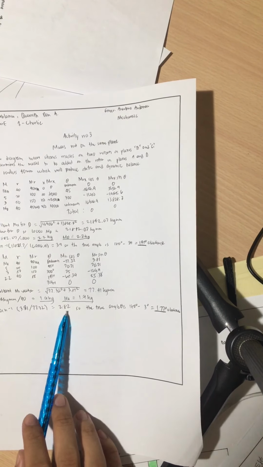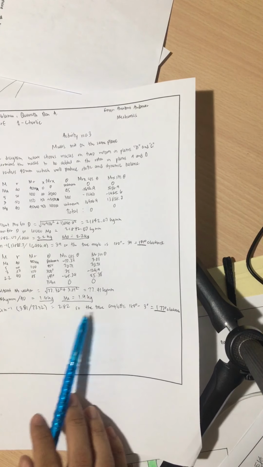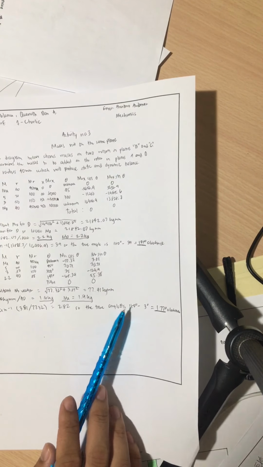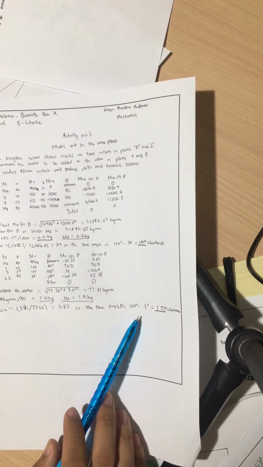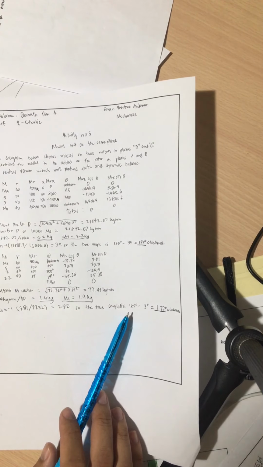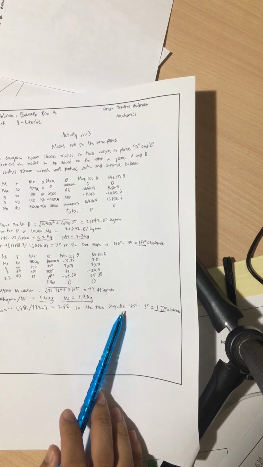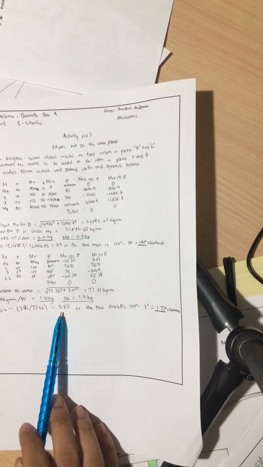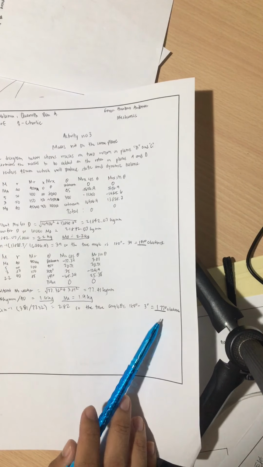3.81 divided by 77.32 is equal to 2.82 degrees. So the true angle: since the whole angle is 180 degrees and the reading is clockwise, we will diminish it. 180 degrees minus 2.82, or 3 degrees, is equal to 177 degrees.